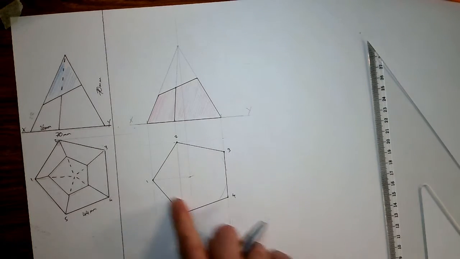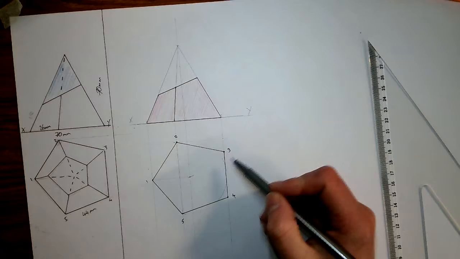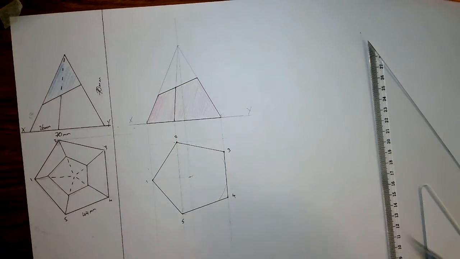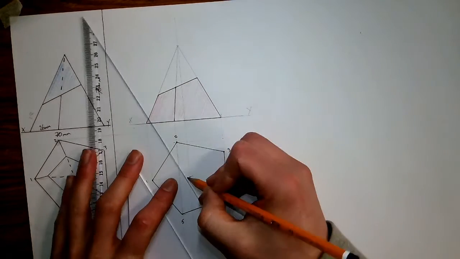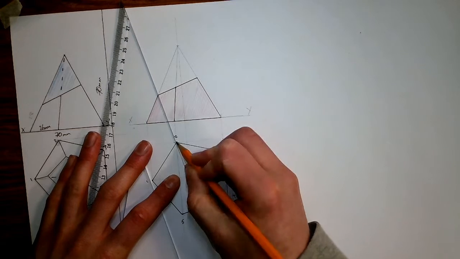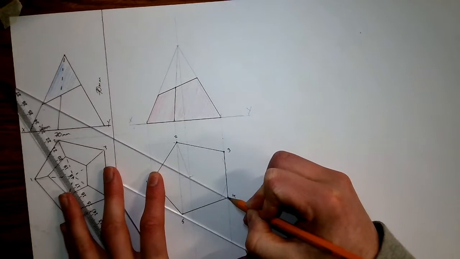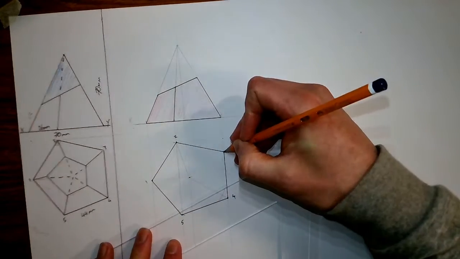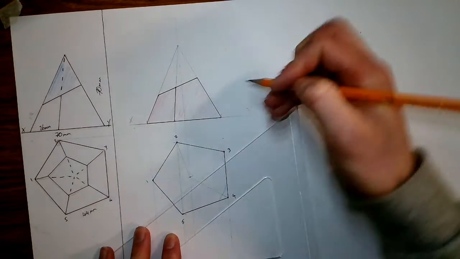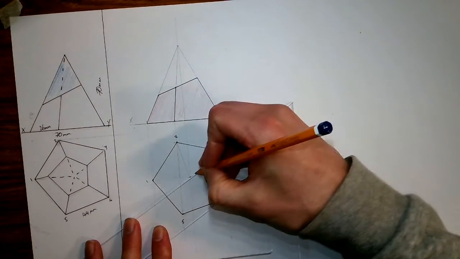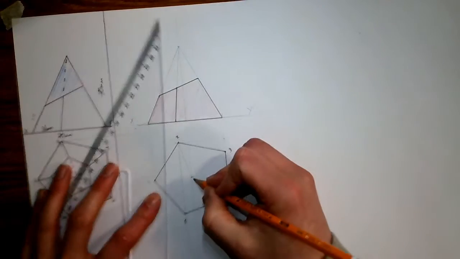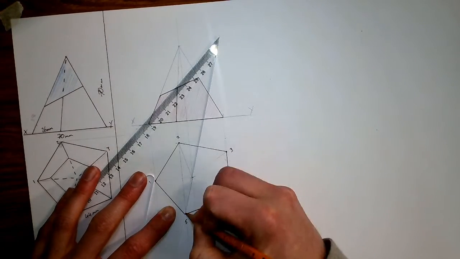Okay, so that's my pentagon. I have my center point here, so I want to join all 5 sides to the center now, like that. Just join them all to the center. That'll give us these lines here. One should already be joined to the center for you.